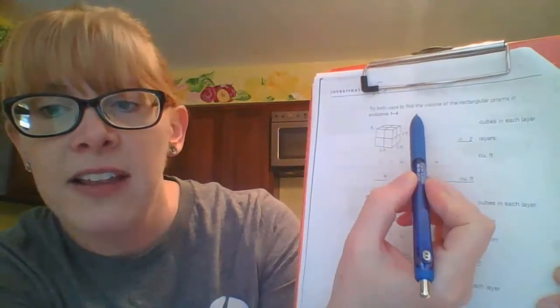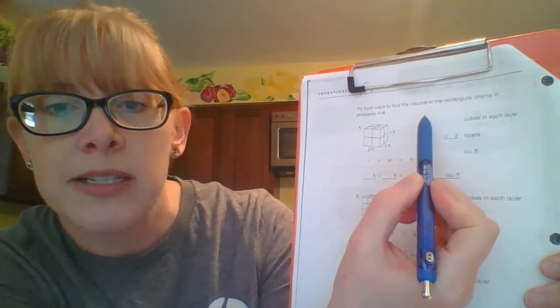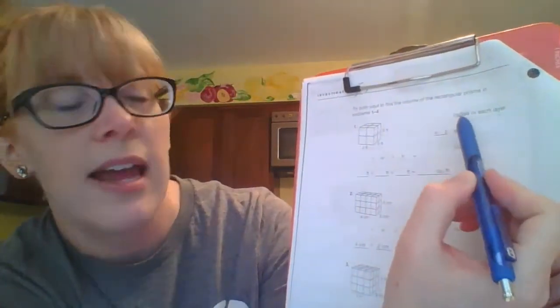I also feel like when we do investigations and I'm using the worksheet instead of the whiteboard, it's harder to see for you guys. So I hope that this is making sense. All right, so it says try both ways to find the volume of the rectangular prism in problems 1 through 4. And they give us a reminder of what that formula is, and then they also kind of help set up how to do it the visualization way.